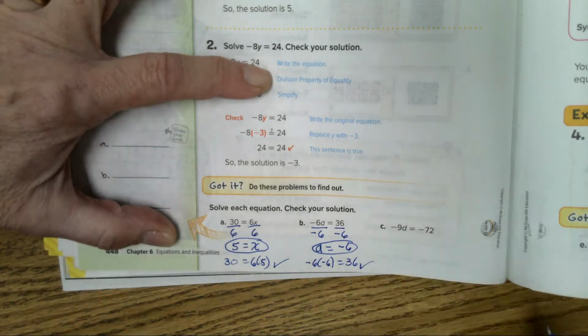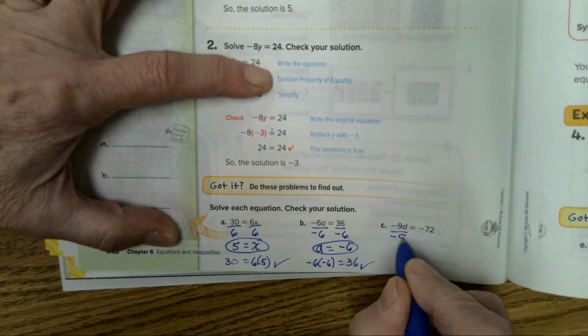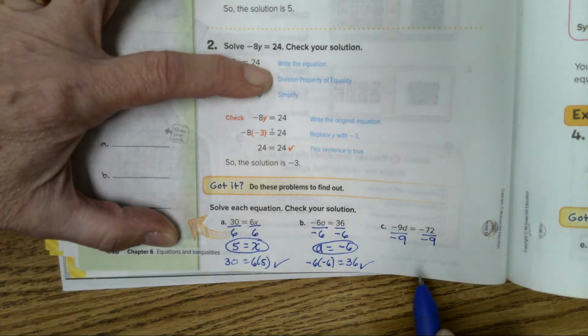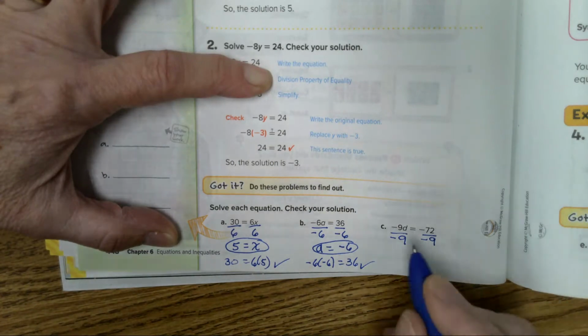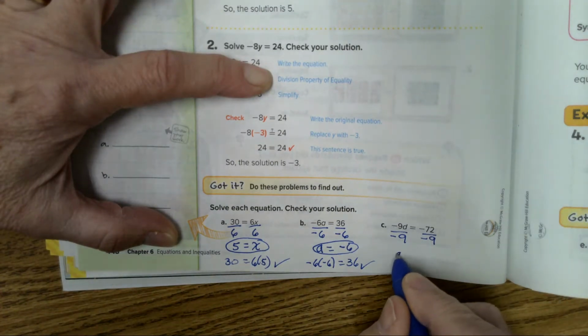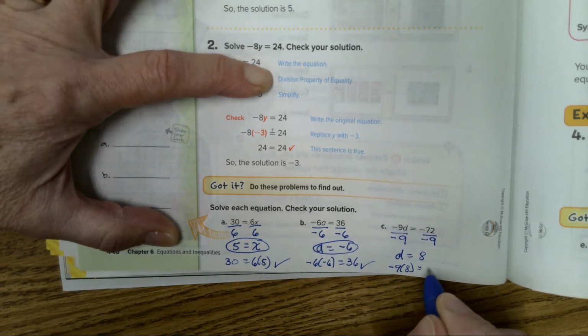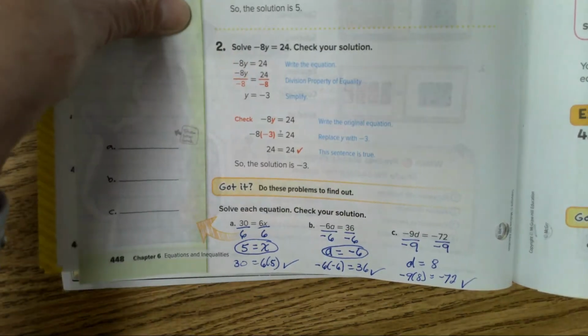Does -6 times -6 equal a positive 36? Yes, it does. Letter C, divide by -9, divide by -9. See how I'm showing division? This is the way you are expected to show division in an algebra class, or for any time this year or next year when working with variables. D equals a positive 8. Does -9 times positive 8 equal -72? Yes, it does.